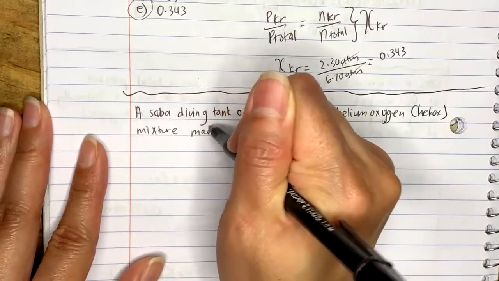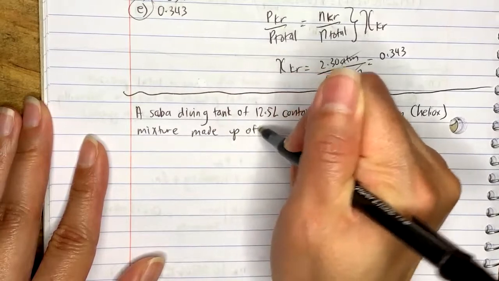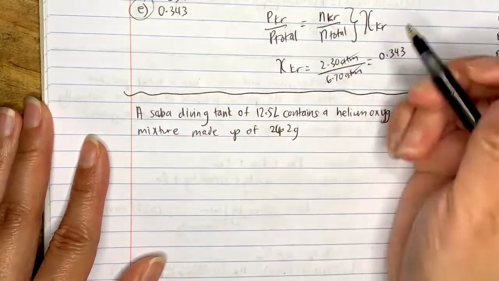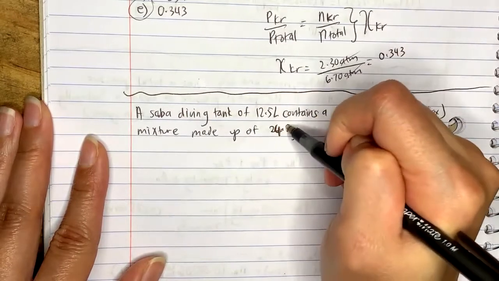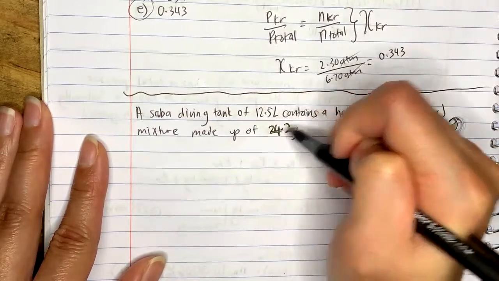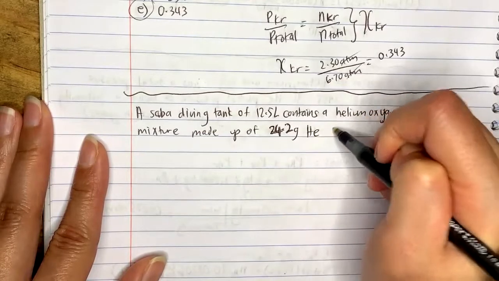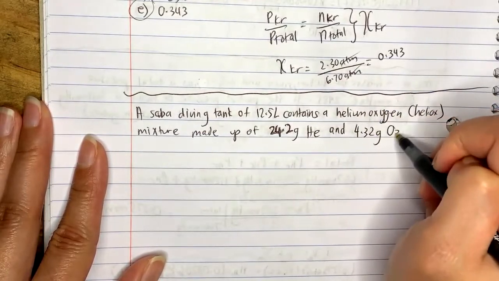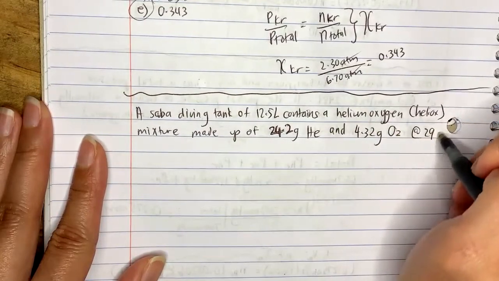It is made up of 24.2 grams of helium and 4.32 grams of oxygen at 298 Kelvin.